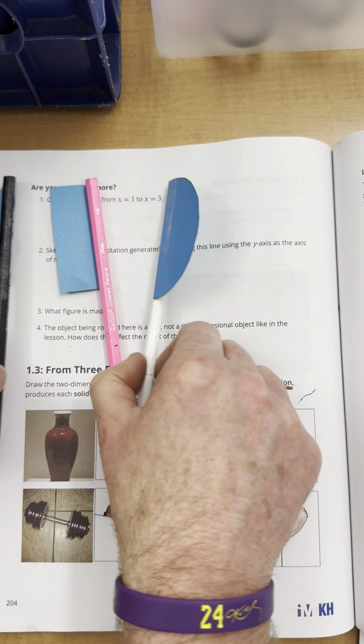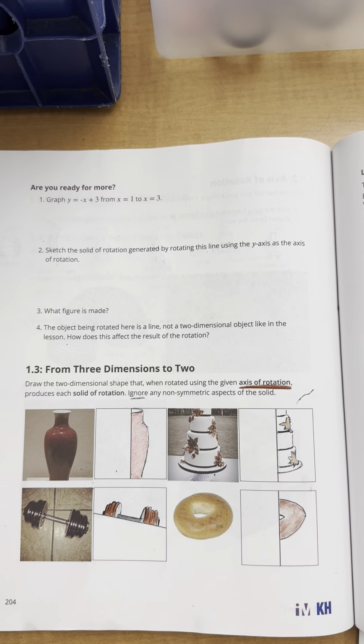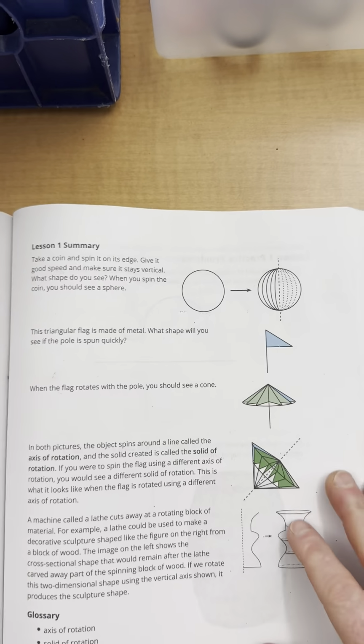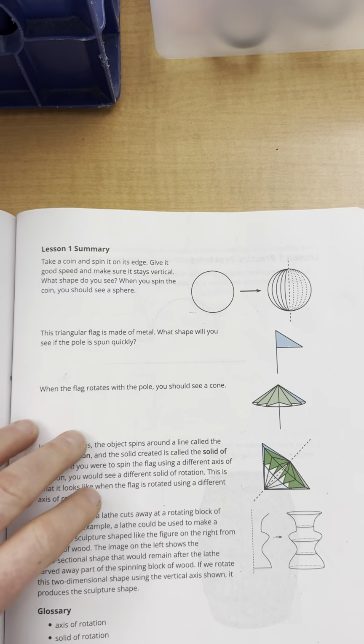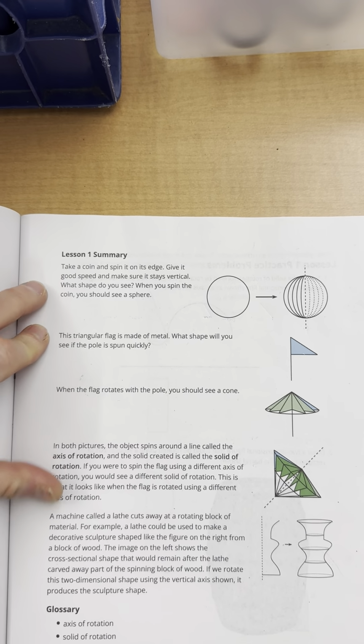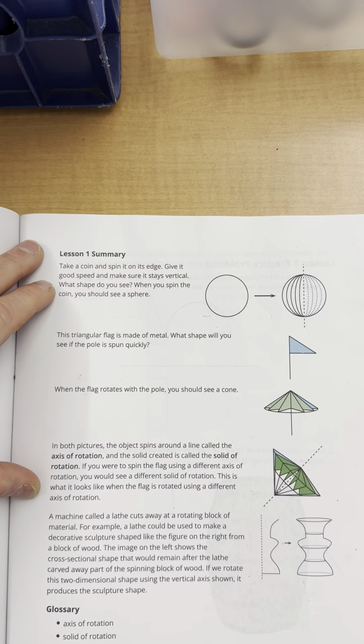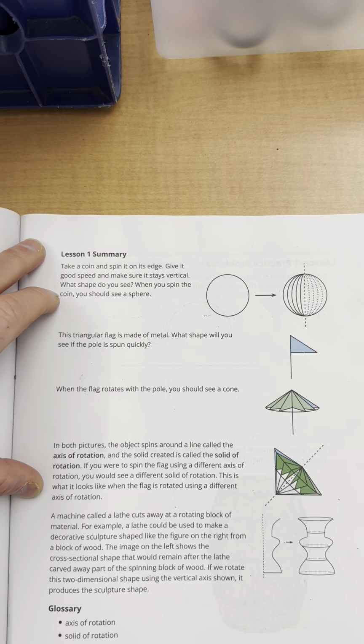All right, let's look at the lesson summary. Then I can't wait to show you the new art whiteboard, as we'll call it. So take a coin, spin it on its edge. Okay, a quarter works. Give it good speed and make sure it stays vertical. Spinning a quarter is kind of fun. What shape do you see? When you spin the coin, you should see a sphere.